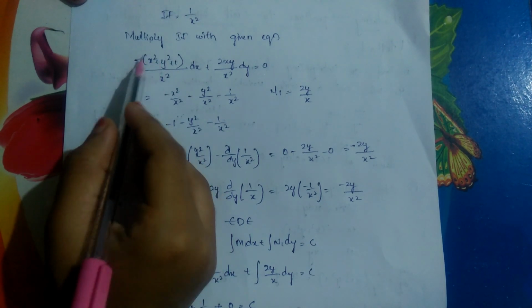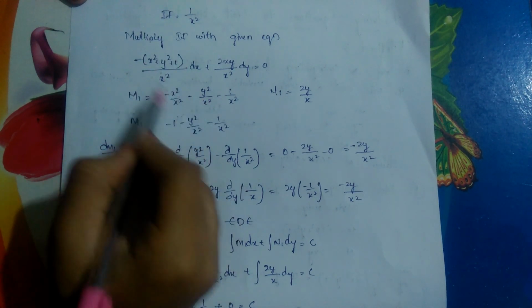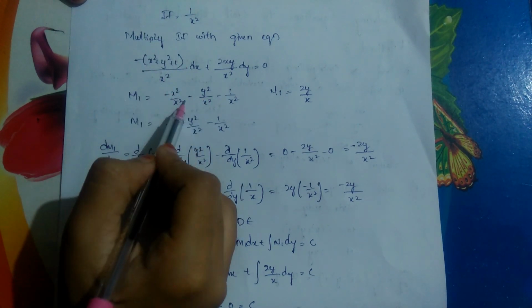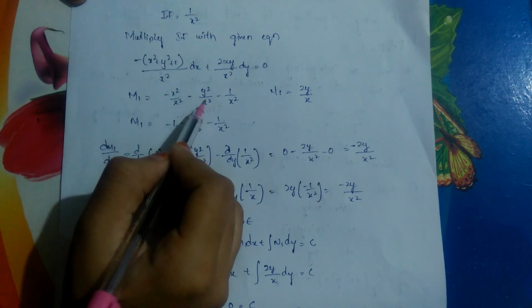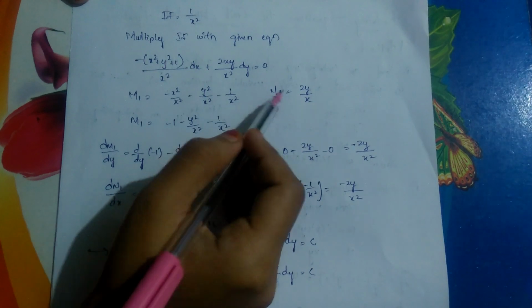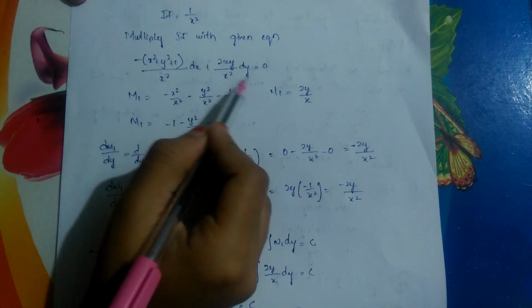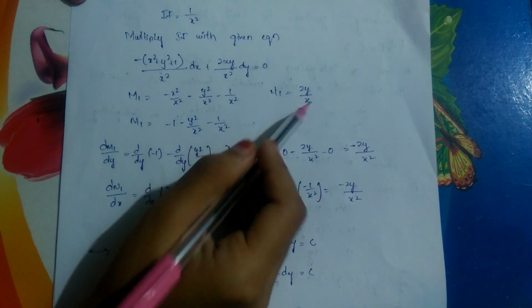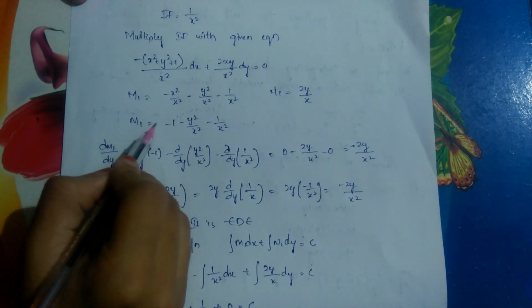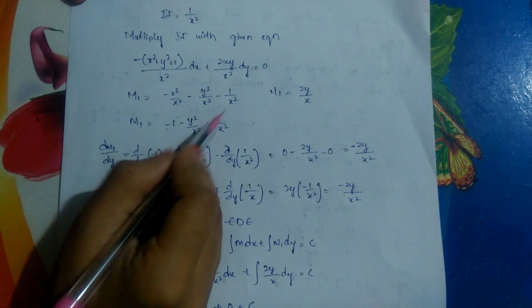This is called m1. Now write the separate terms: minus x square by x square, minus y square by x square, and minus 1 by x square. This is m1, and n1 is equal to 2xy by x square. So x will be cancelled here, and we get 2y by x. So now m1 is equal to minus 1 minus y square by x square minus 1 by x square.